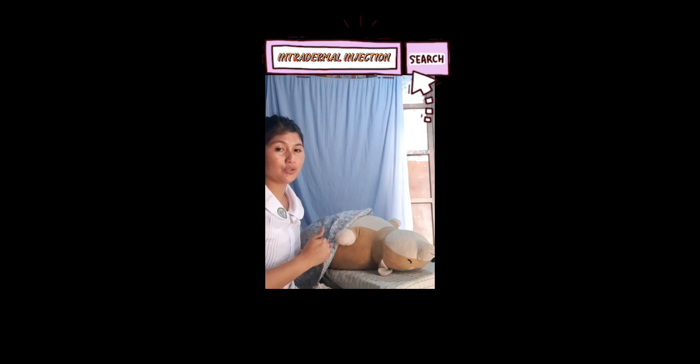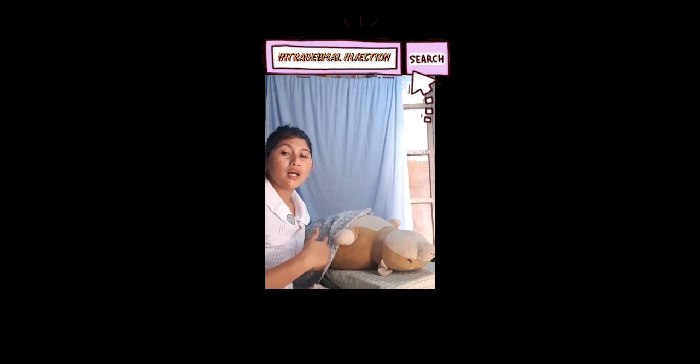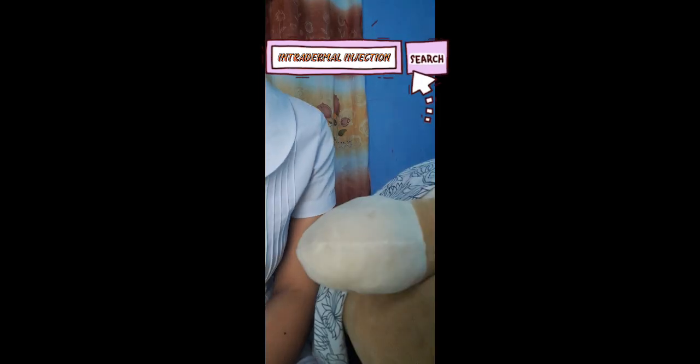Select the site three to four fingers from the elbow to the antecubital space. Hold one hand above the wrist of the client's arm so that the elbow and forearm are supported on a flat surface, and then apply clean gloves.